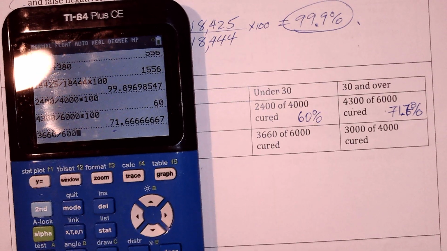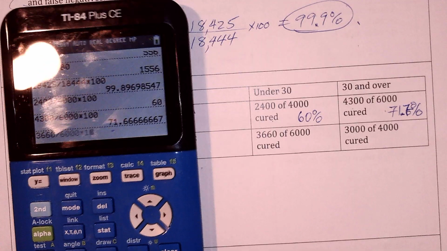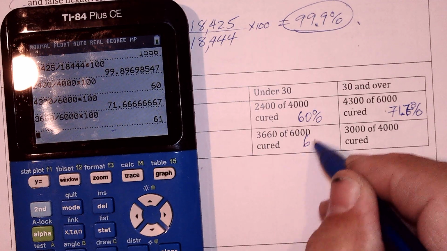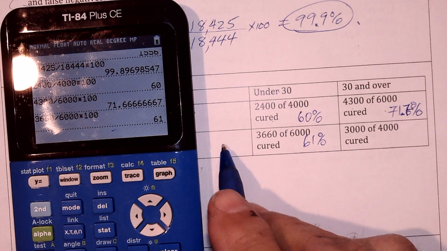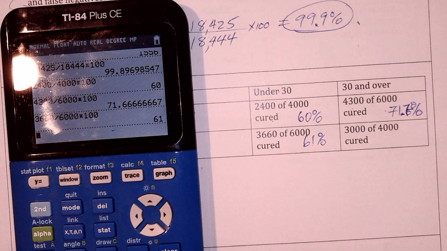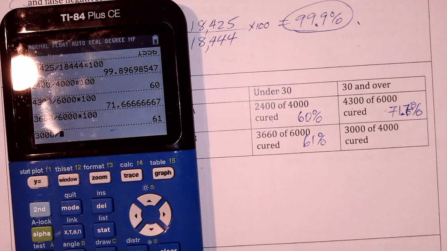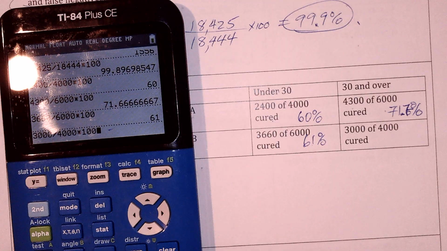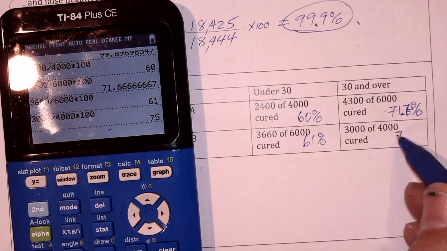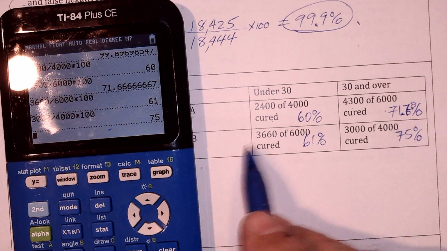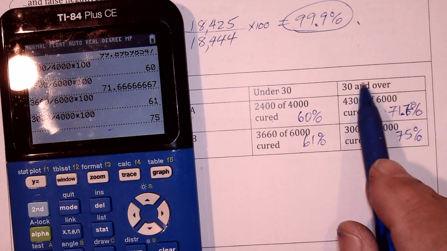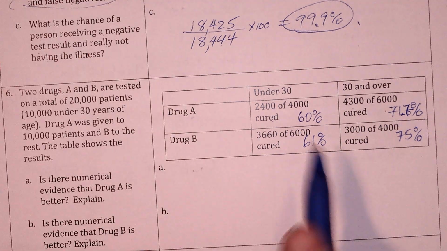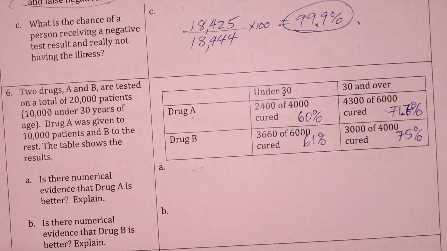660 divided by 6,000 times 100 is 61%. Oh, B is a little bit better for the under 30 crowd. 3,000 divided by 4,000 times 100 is 75%. Oh, drug B is better for the over 30, and it's better for the under 30. Wonder what it is overall.